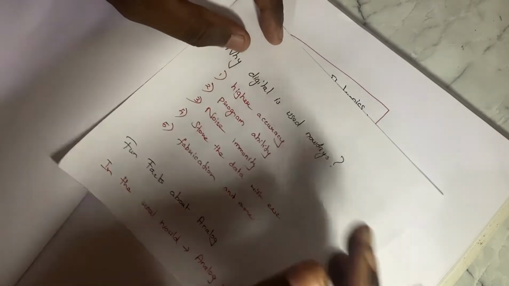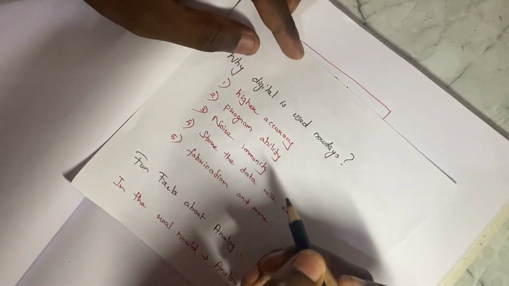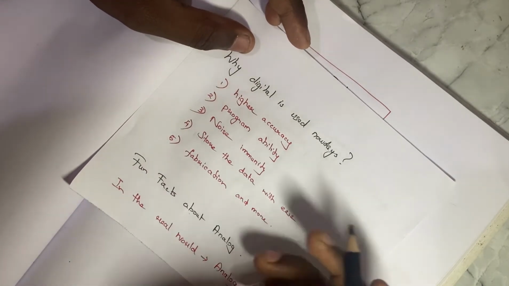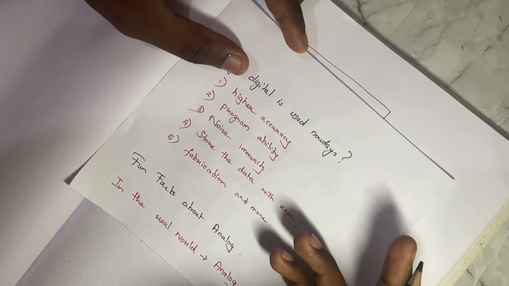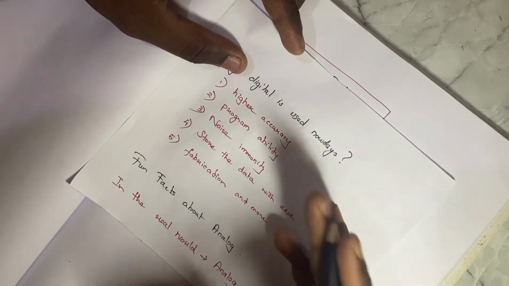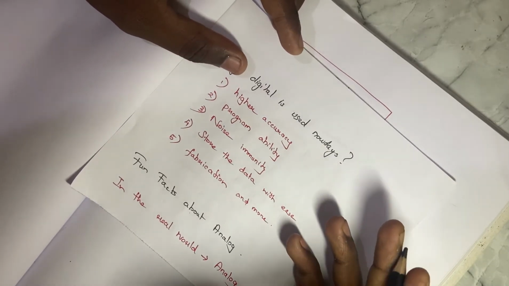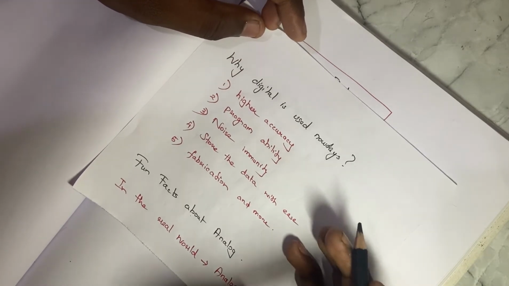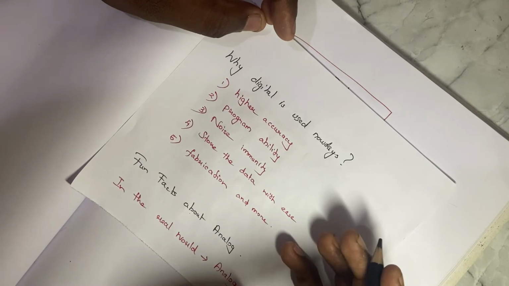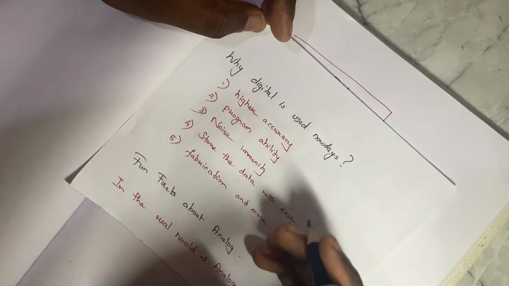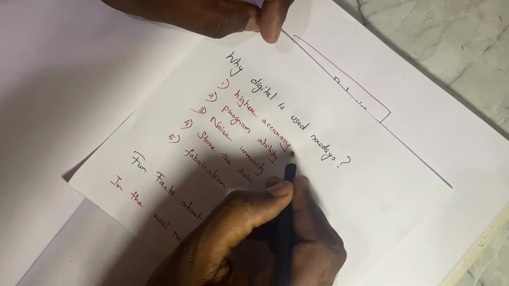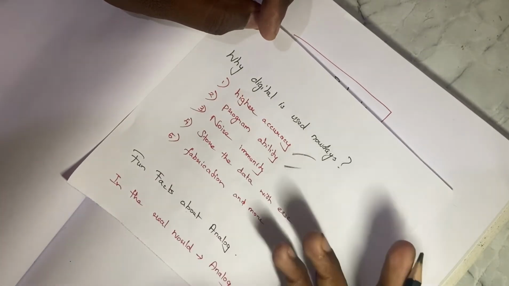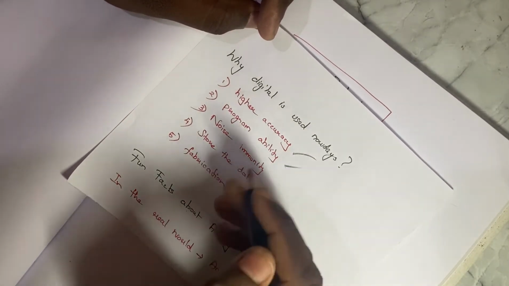Now, why is digital used nowadays? This is our question. Digital techniques and systems have always had advantages over analog signals, being relatively much easier to design, because it's just zeros and ones, with higher accuracy as well as programmability. Higher accuracy will be there, the programmability will be there, and it's immune to noise, because analog is a continuous range.